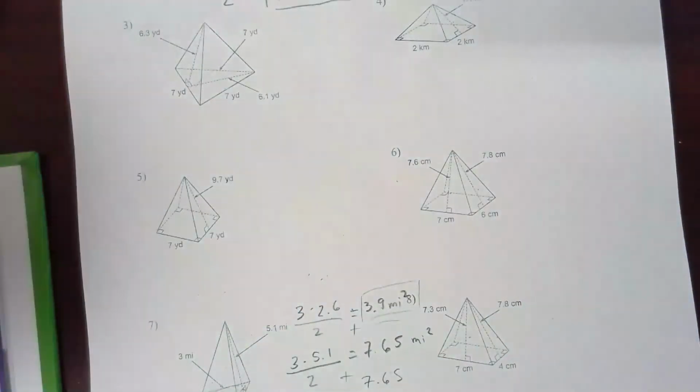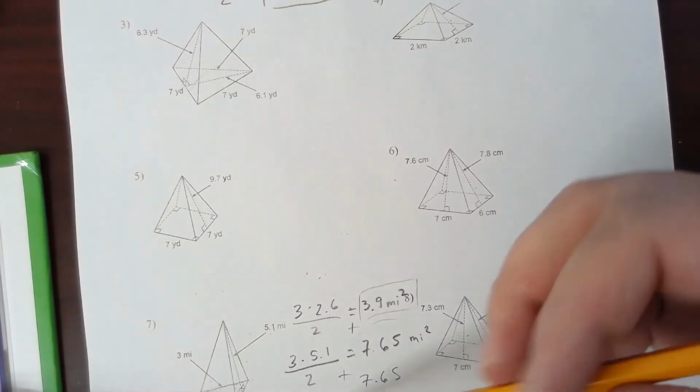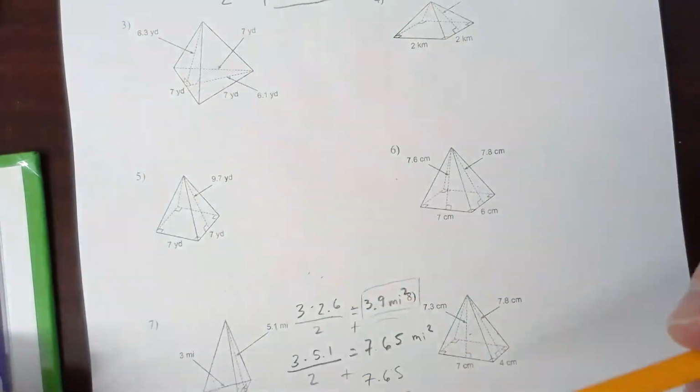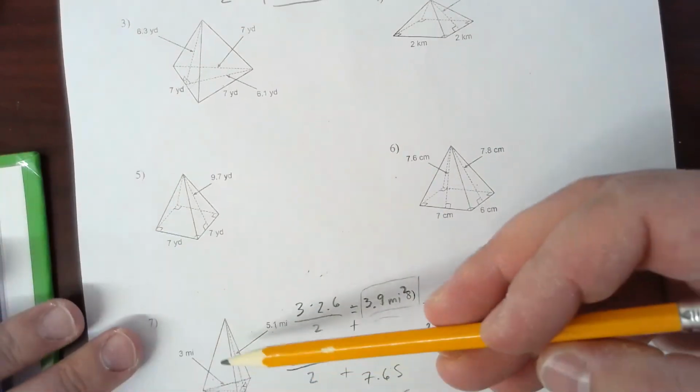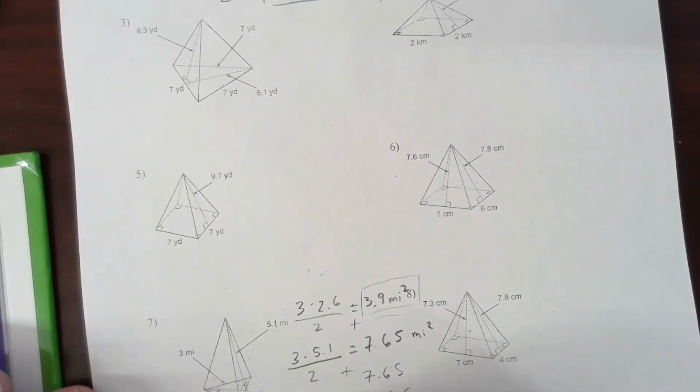Okay, so surface area is a little trickier just because you have to add up all the areas together, and you have to recognize maybe what these nets look like. Like this one, it's an equilateral triangle for the base, and then all these triangles that come off of it are the same length.